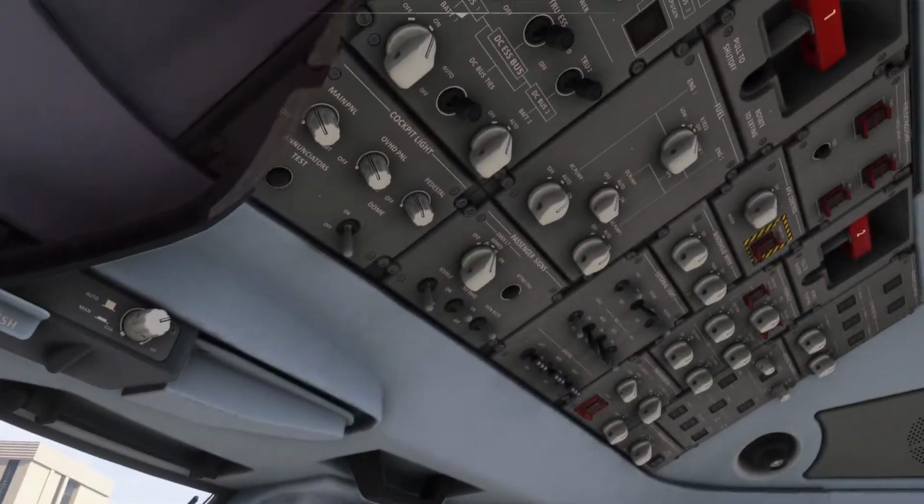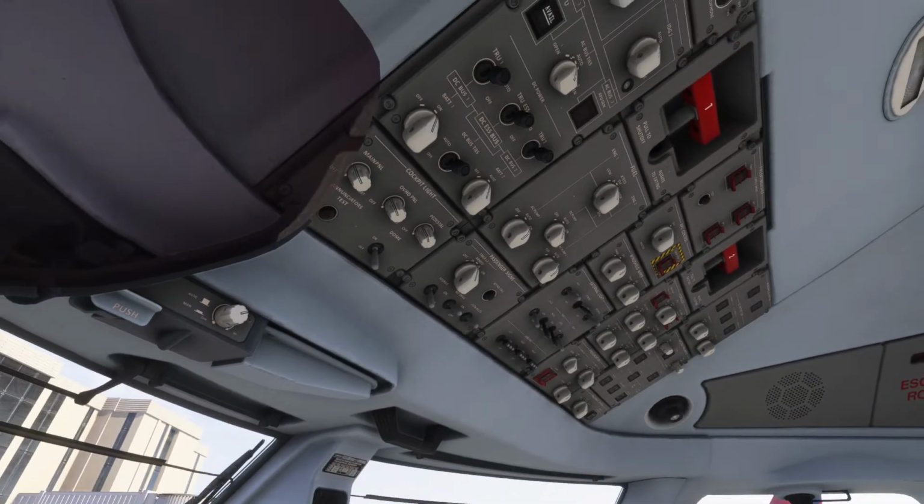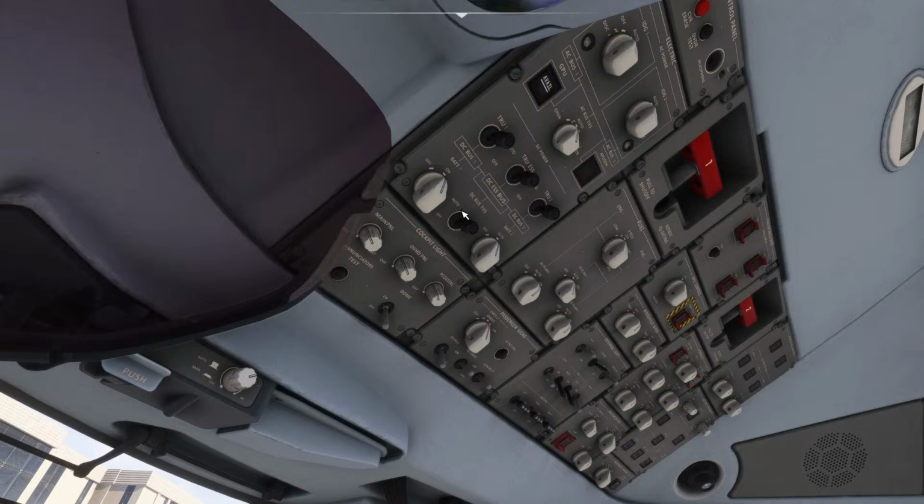Vision Jet 63 Tango, contact tower on 119.7. Tower 119.7, Vision Jet 63 Tango. Have a great afternoon. 119.7. Have a great morning too, Vision Jet 63 Tango.